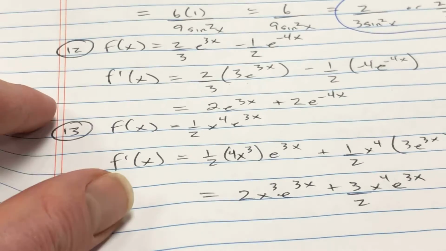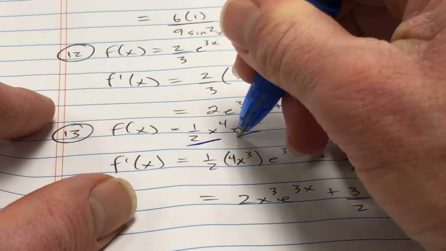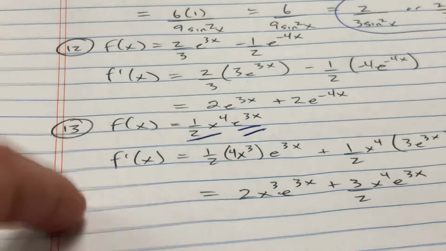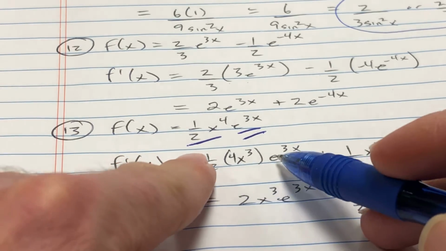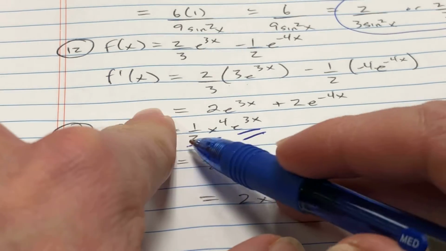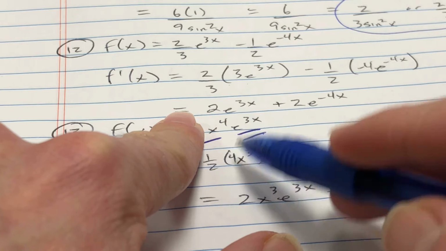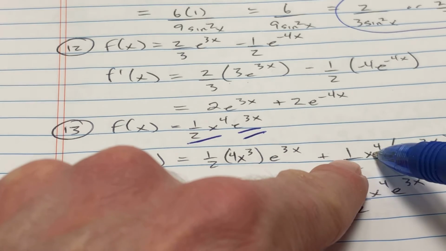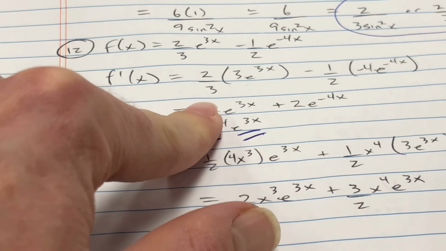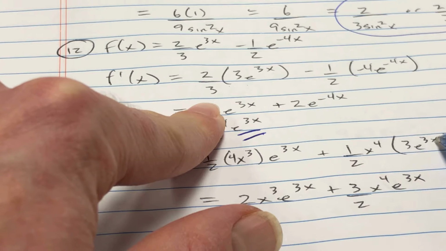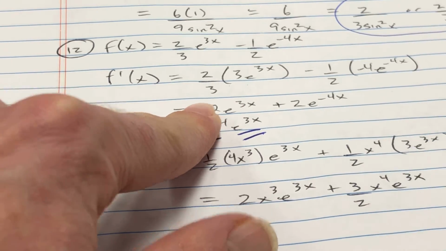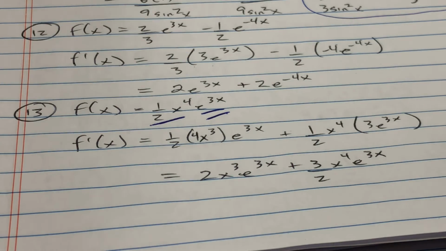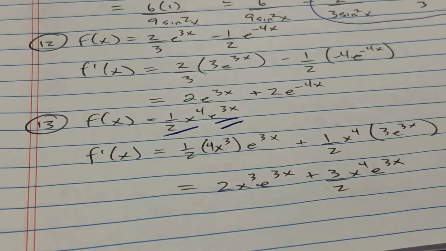13, I have to use the product rule. I call that my first function, that my second function, 2 kind of distinct functions in terms of x. Product rule says derivative of the first. So leave the 1/2. Derivative of x to the fourth would be 4x to the third. So derivative of the first times the second plus the first times the derivative of the second. Derivative of e to the 3x would be e to the 3x times the derivative of 3x, which is 3. And then just clean it up. That is 1/2 of these derivatives.